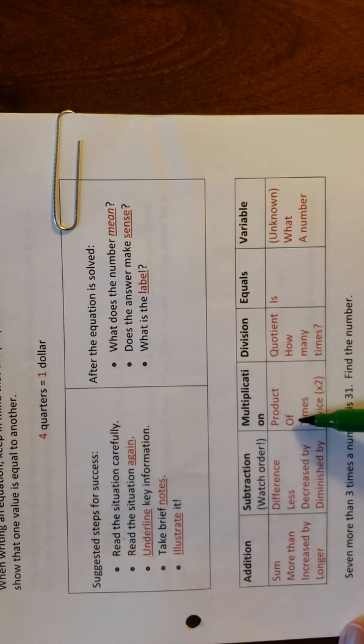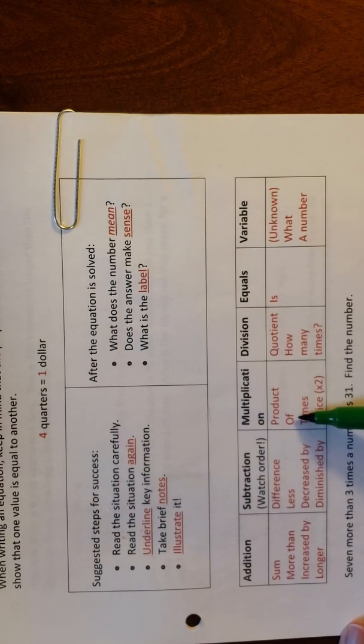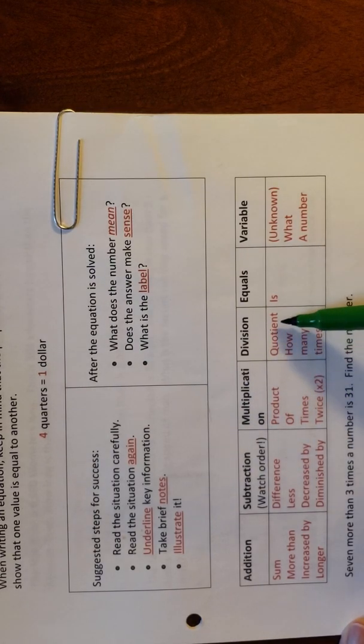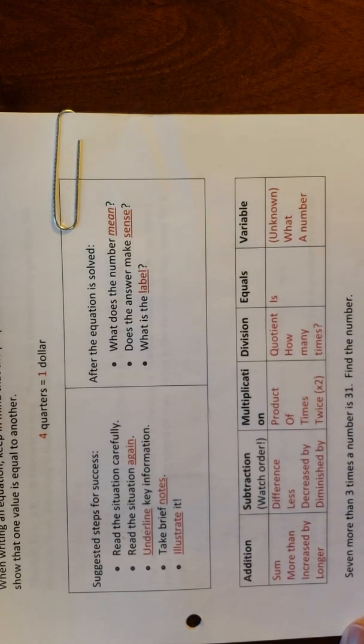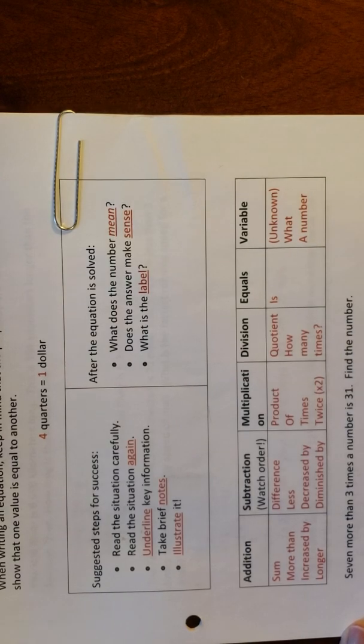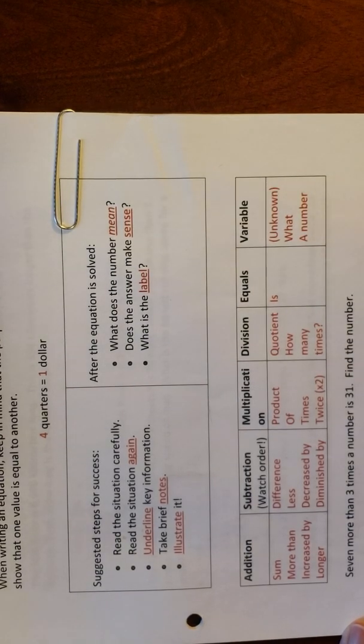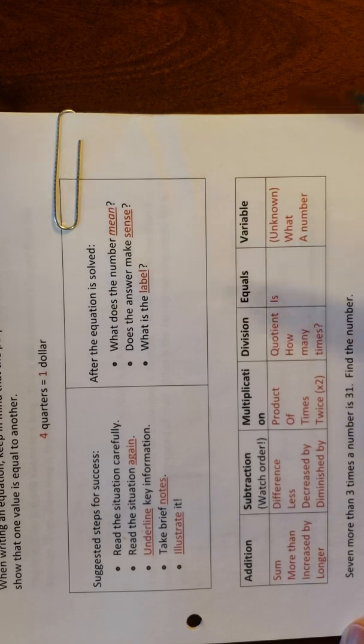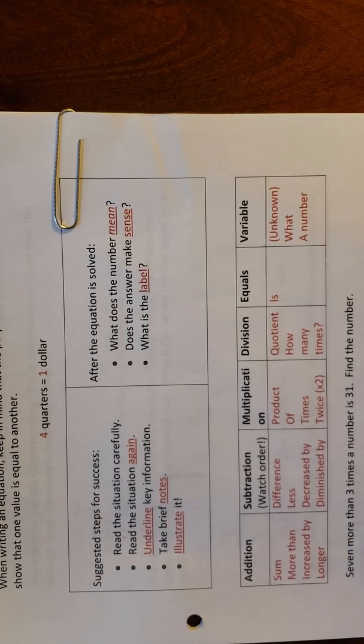Multiplication is product of, is a multiplication word. It's tricky for kids to remember, but it's the most common one. Times, and then twice, not just multiplication, but it refers to times 2. For division, quotient, or you use division when you're determining how many times bigger one thing is than another. And we did this with our scientific notation unit as well. It's confusing for students because the word times is in it, but you're determining how many times bigger something is than another or smaller, and so you have to use the inverse operation to find that solution. Equals is, or sometimes are. The variable is the thing that you're trying to find. It can be the word what, or it could be a number. So this is something to have on hand as we are going through our notes and the homework to help you along.